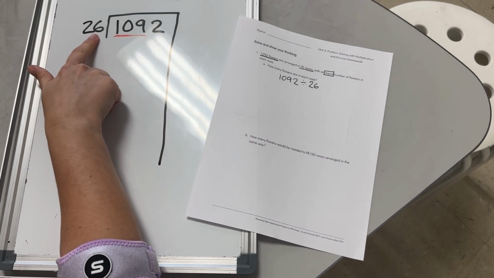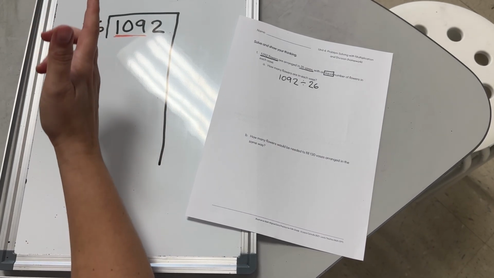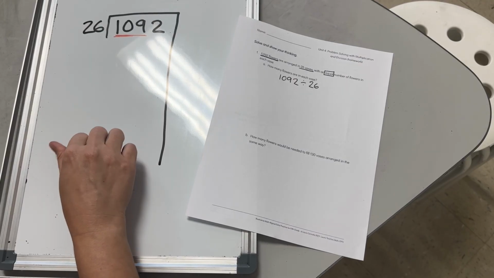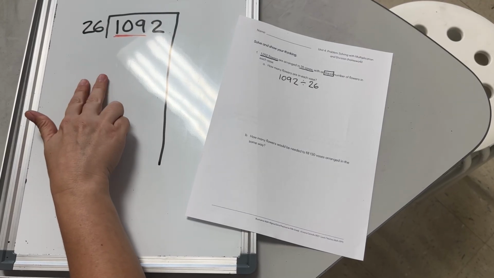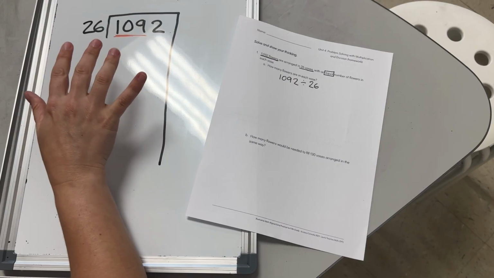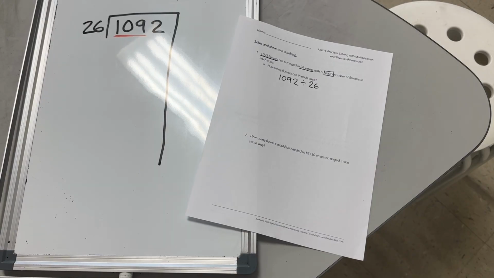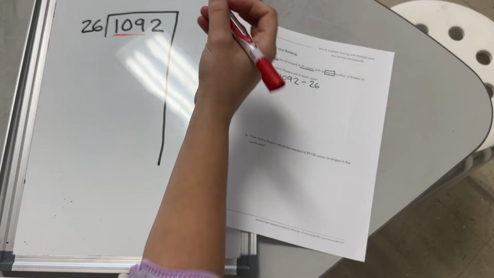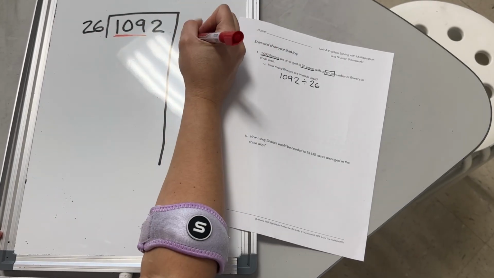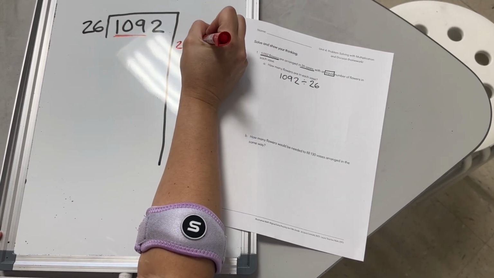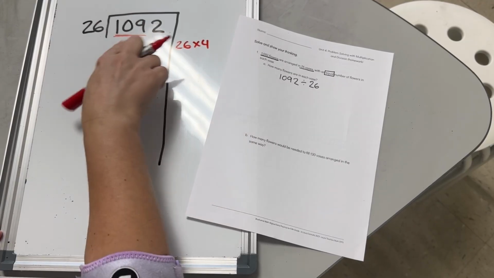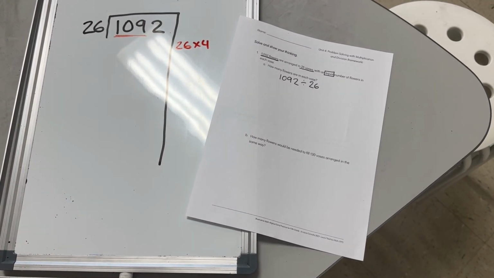To do that, again, I want to use my estimating skills. So let's say this were 25. I know my 25's times tables pretty well. I would count 25, 50, 75, 100. And in order for me to do that, I had to subtract 1 away from this 26. So really, it would be 4 more than that 100, making it 104. So I'm going to go ahead and put 26 times 4, because I'm estimating that 4 groups can fit in.